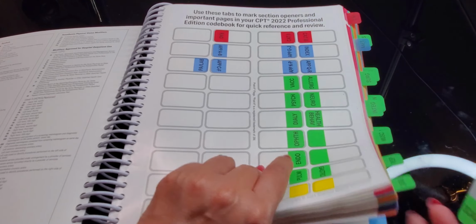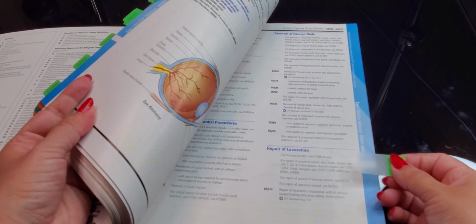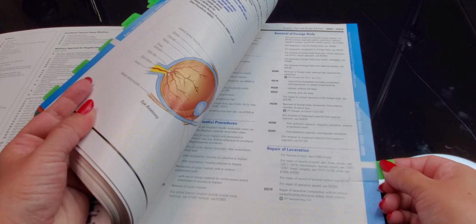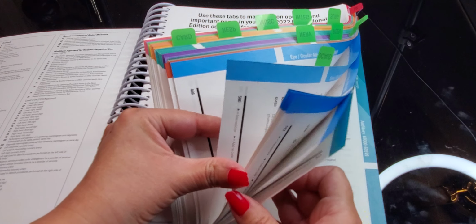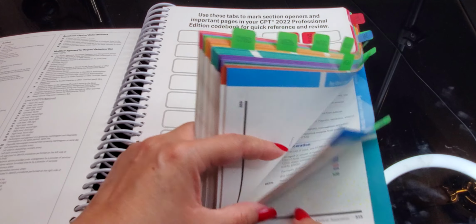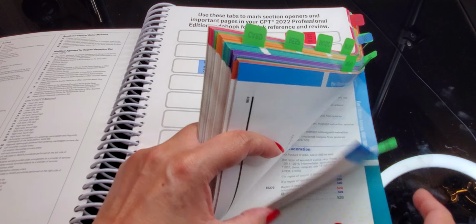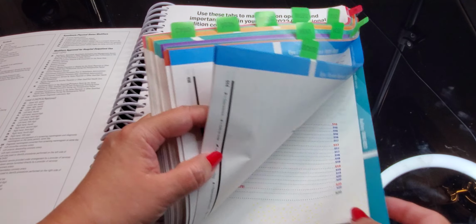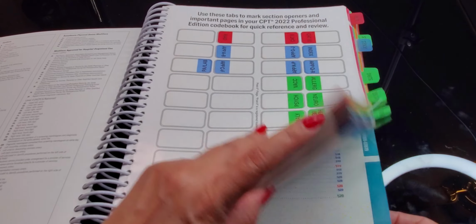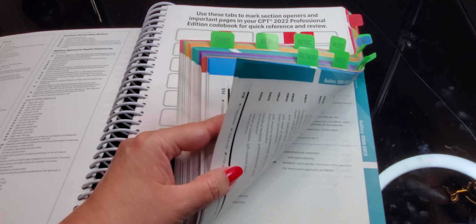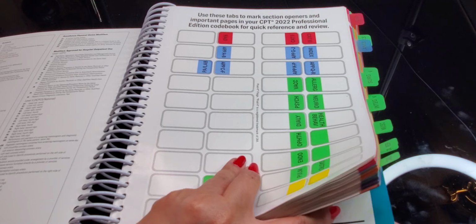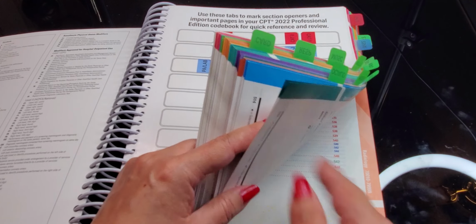Here we go. All right. And then we get to, I think auditory was covered in that one. Yeah, it covers in that one. Yeah, they don't have a tab for that. Yeah, I just need to make sure.